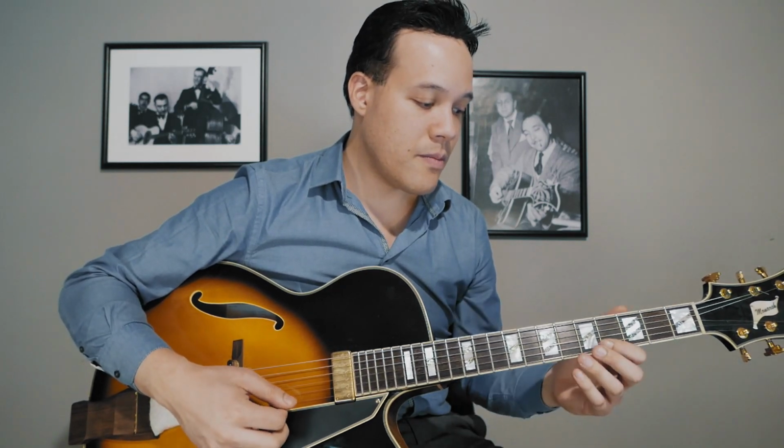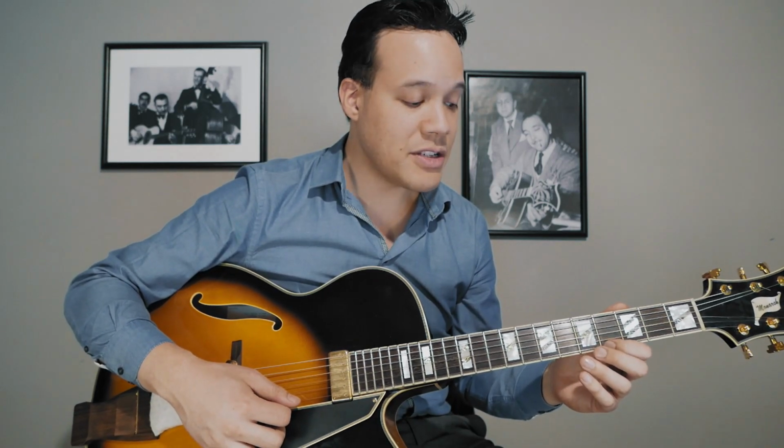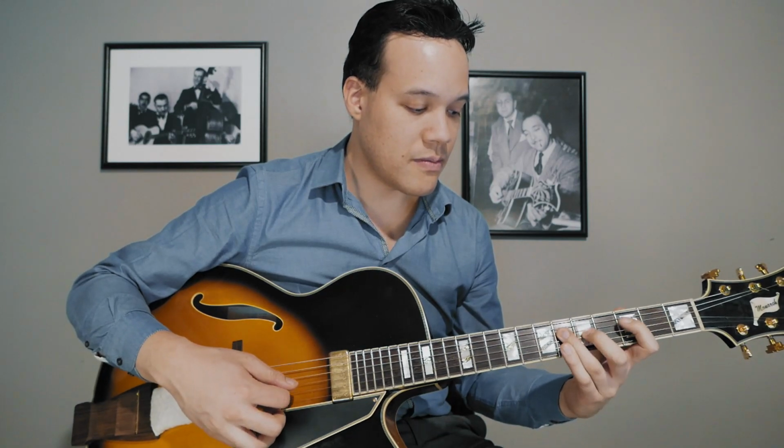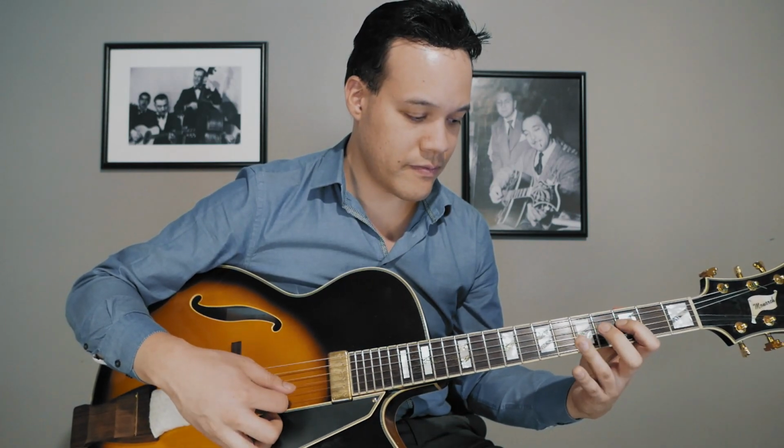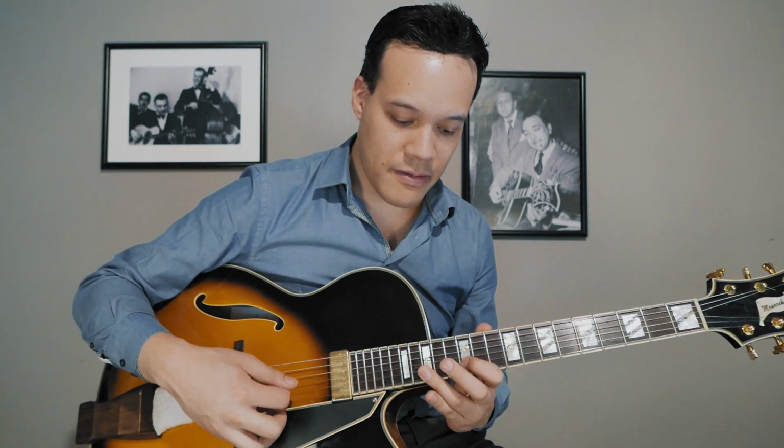But very quickly, if you have a G7 chord, there are 3 minor 6 arpeggios you can use. First of all, F minor 6. Then A flat minor 6, and D minor 6.